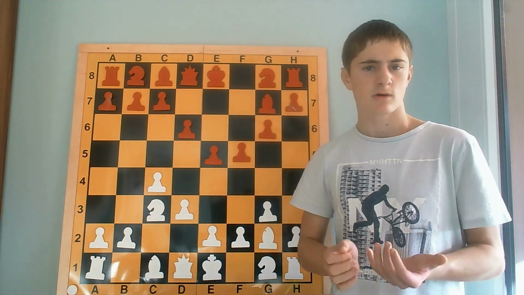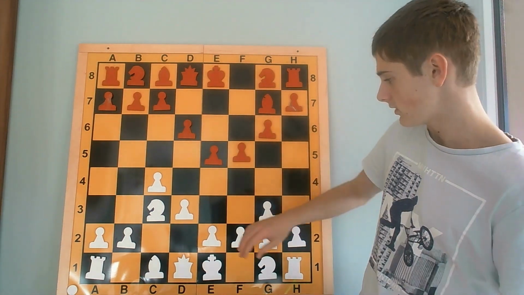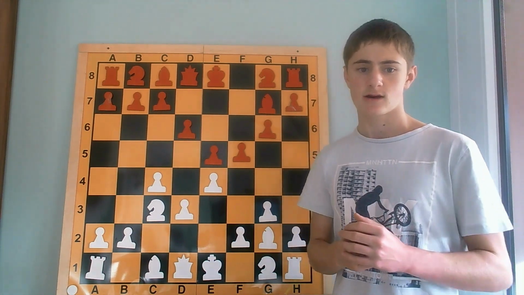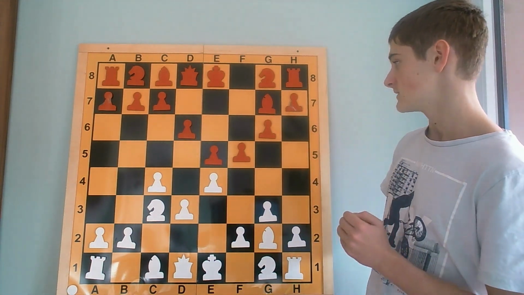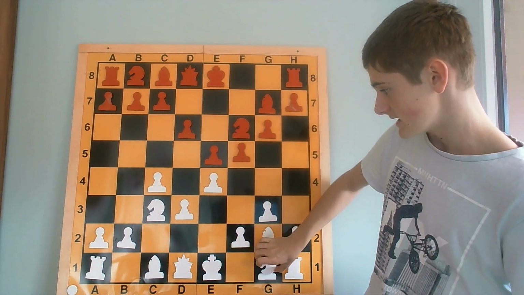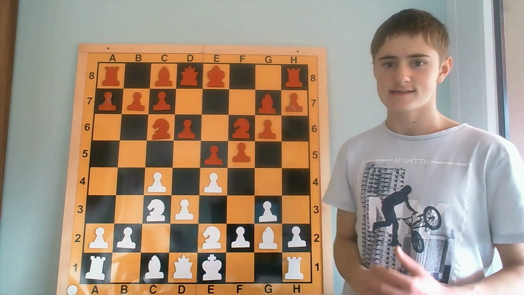But of course we won't just give up the center without fighting for it. So we play pawn to e4. And here the game continues now with lots of knight developments. Black plays knight to f6, we play knight to e2, and they develop their knight here on c6.